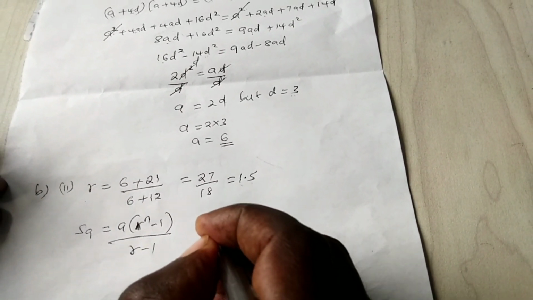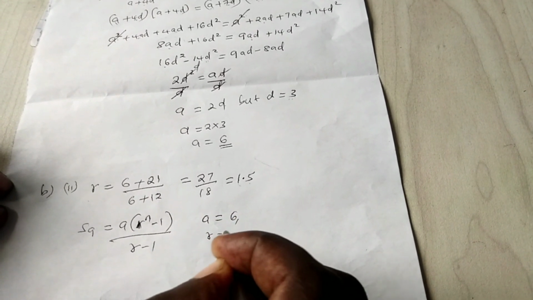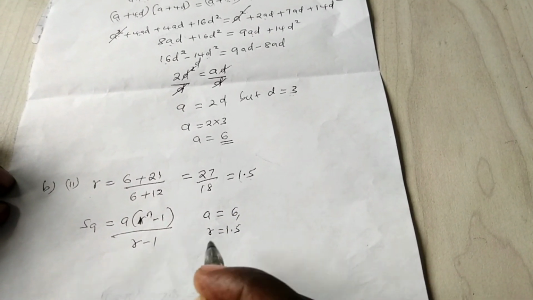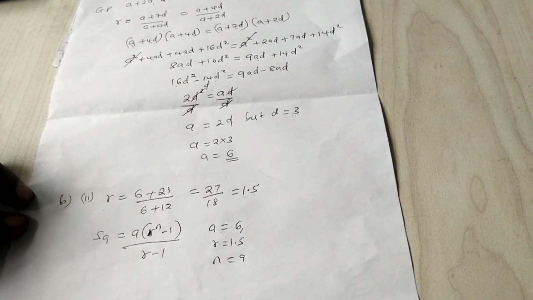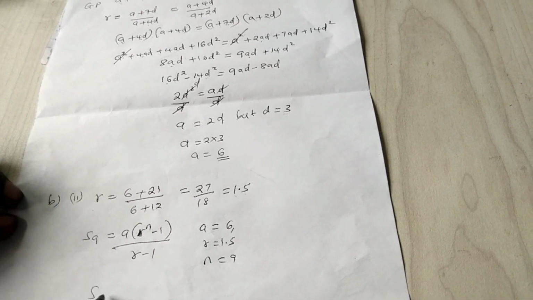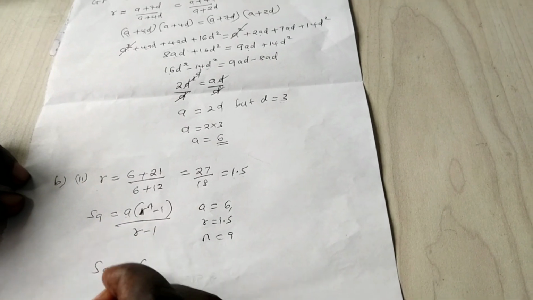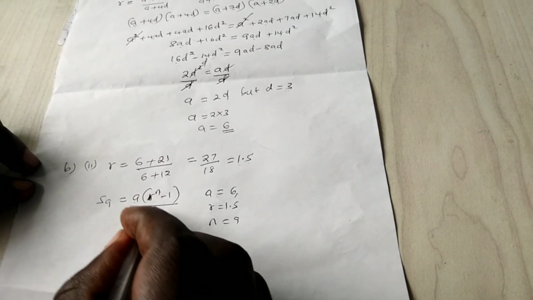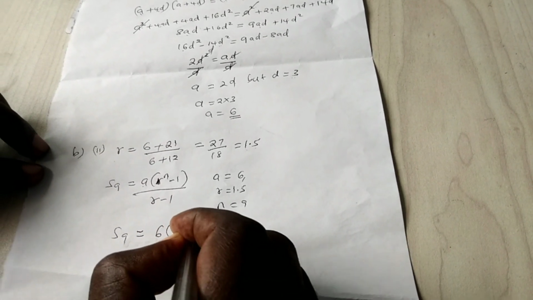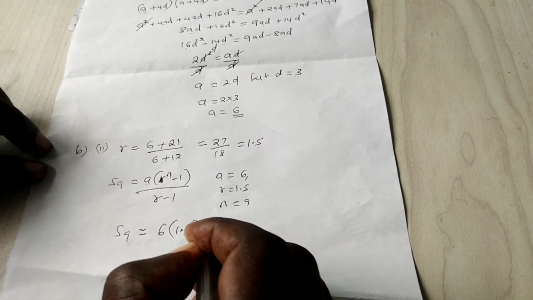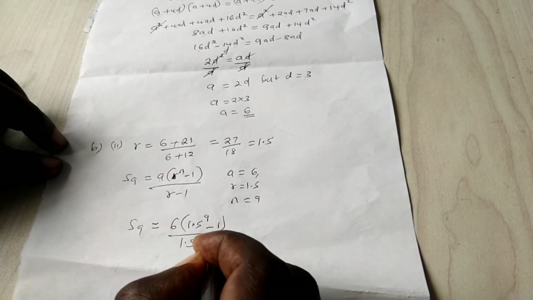From here we know that our first term is going to be 6, our common ratio is 1.5, and since we need the sum of the first 9 terms, our N is going to be 9. So the sum of 9 terms is going to be equal to our first term, which is 6, into R, which is 1.5, to the power 9, everything minus 1, then we divide by R minus 1, which is 1.5 minus 1.